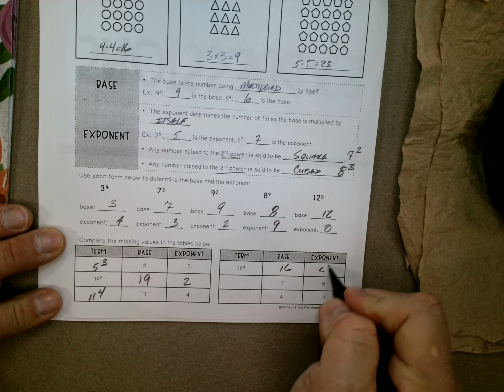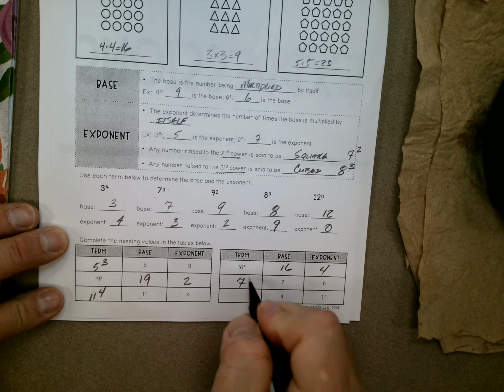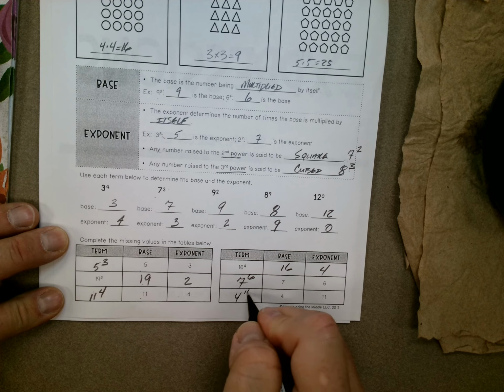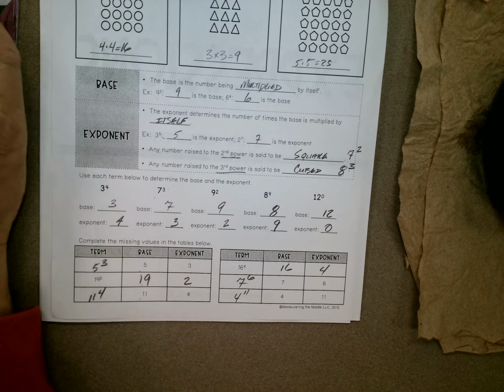This is 16 to the fourth power. This is 7 to the sixth power. And this is 4 to the 11th power. Pretty elementary stuff. Good. Okay, let's flip the page here.